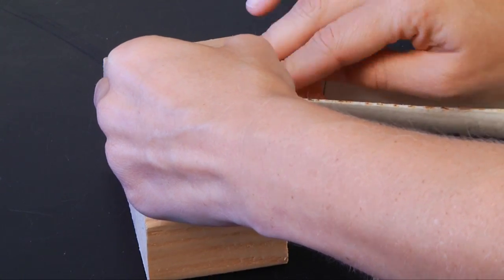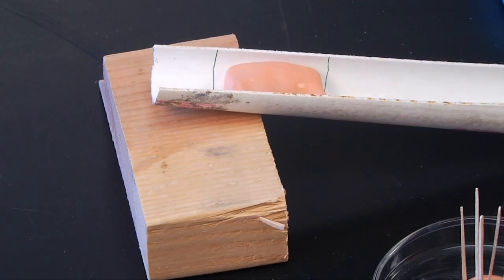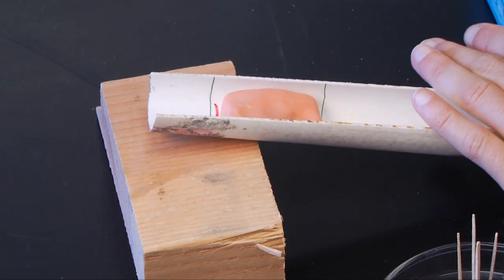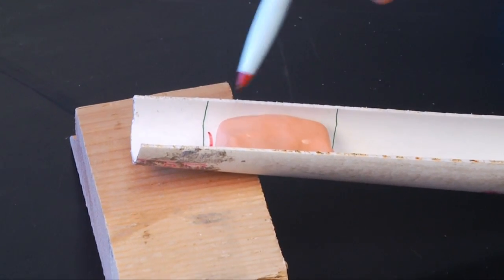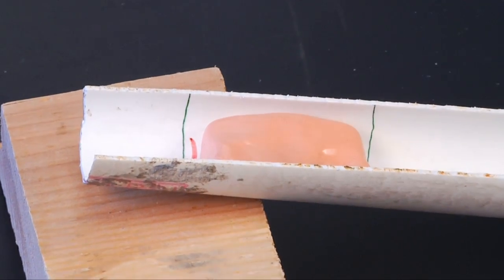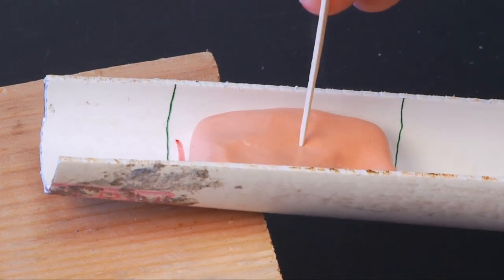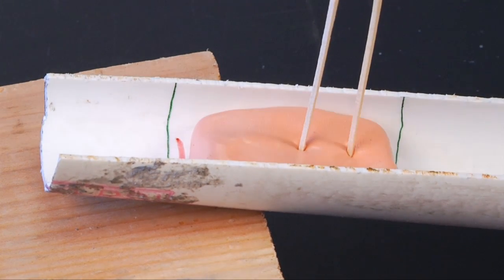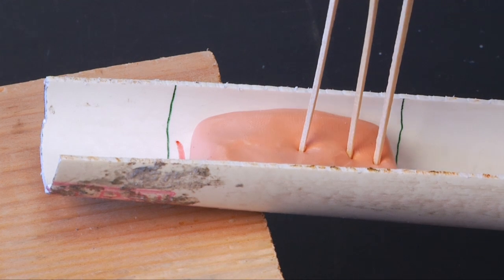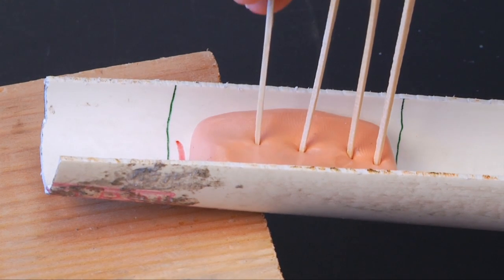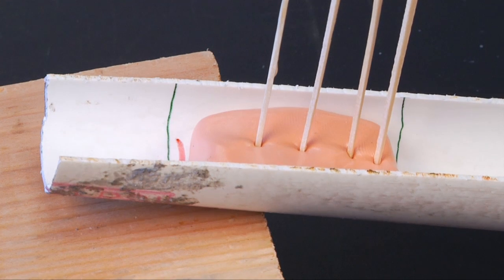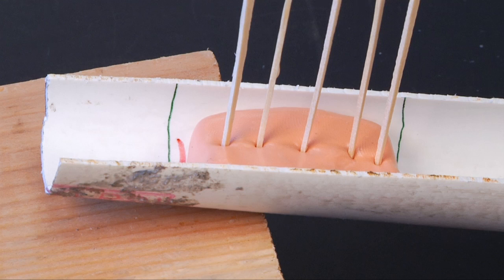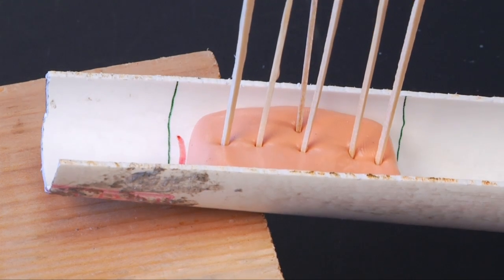And in this case, I've got it set at the bottom pretty good, but my top line isn't quite right, so I'm just going to make another one here so I know where the dimensions are, where the top is and where the bottom is. And then I'm going to take my toothpicks and put them in here. I want to do a straight line down the middle. This is just what glaciologists will do. They'll put kind of a T shape. Put a whole line down the center, and then they put a couple across.